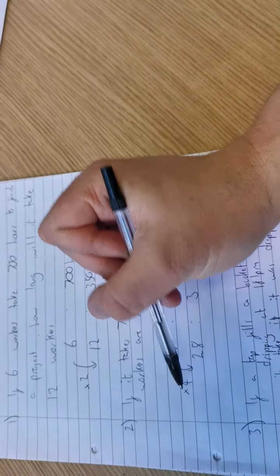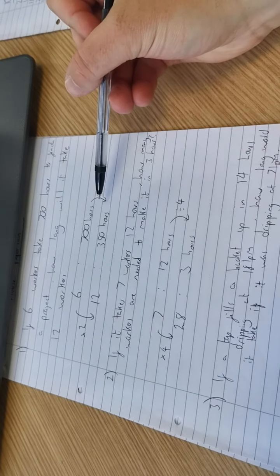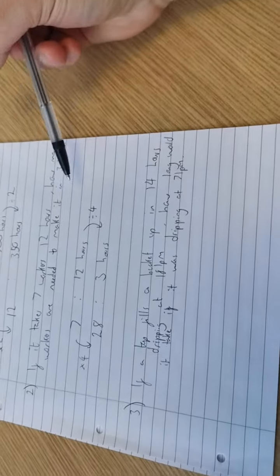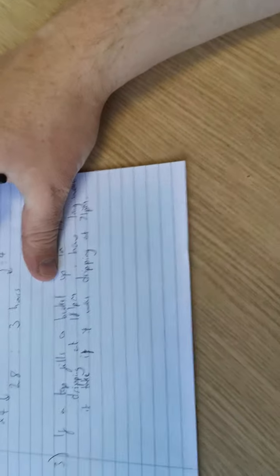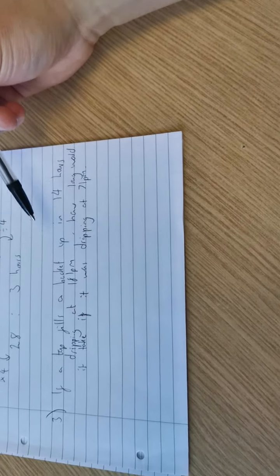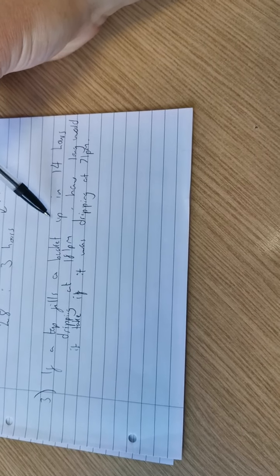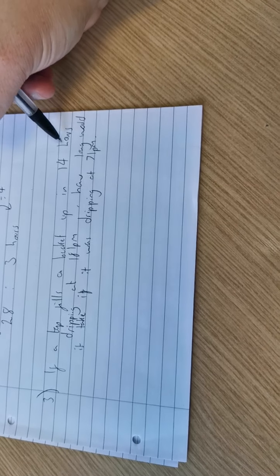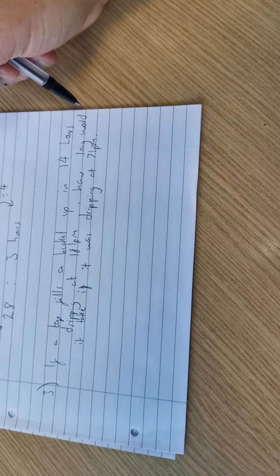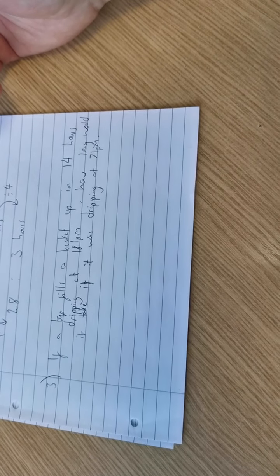Okay. Now this question is going to be slightly different just because we're not working with as nice numbers. In these examples we were dealing with divided by 2, times by 2, divided by 4, times by 4. It's not going to be as nice numbers here, so we're going to use a slightly different technique. So if a tap fills a bucket up in 14, I think that's meant to say litres per minute, let's say. Yeah, litres per minute.